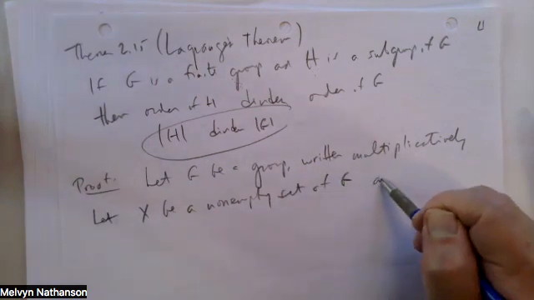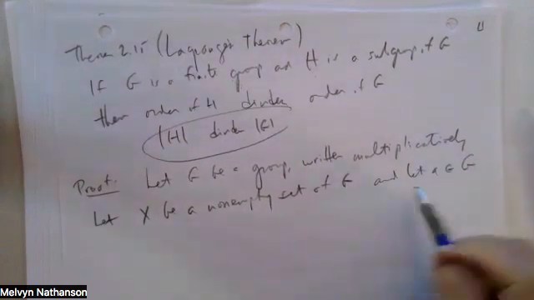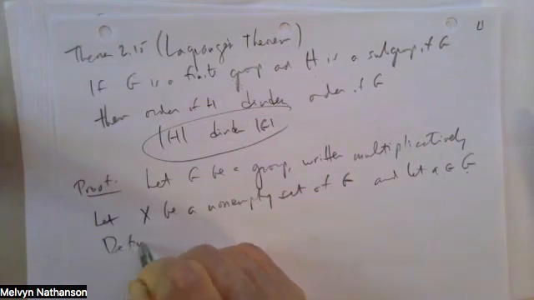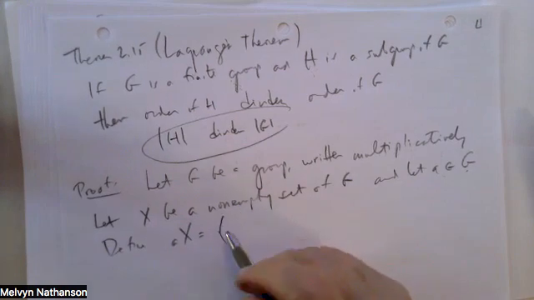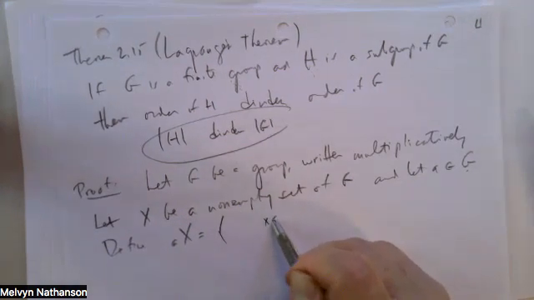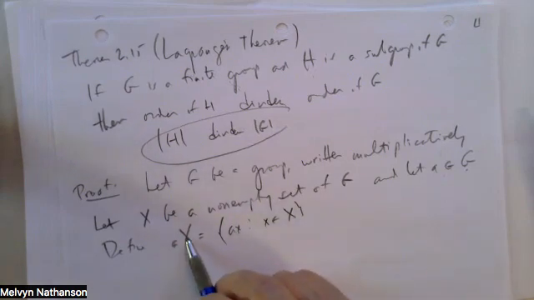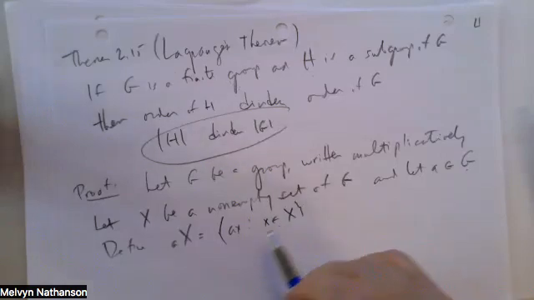And let A be an element of G. We define the set A times X to be the set that you get by taking every element in the set X and multiplying it by A. So A times X is the set A times little x for all little x in X.